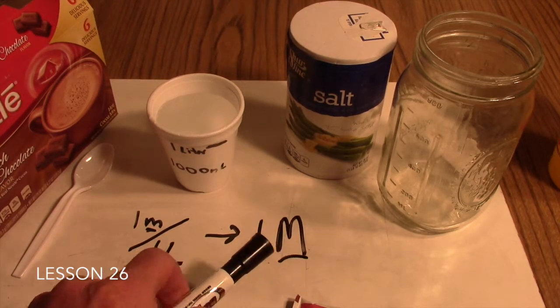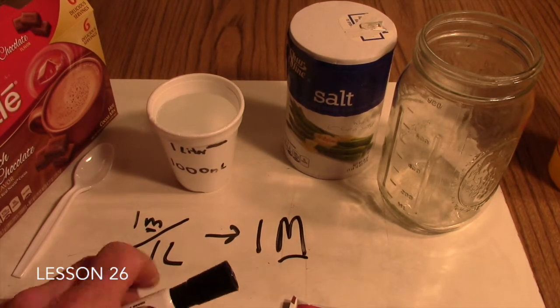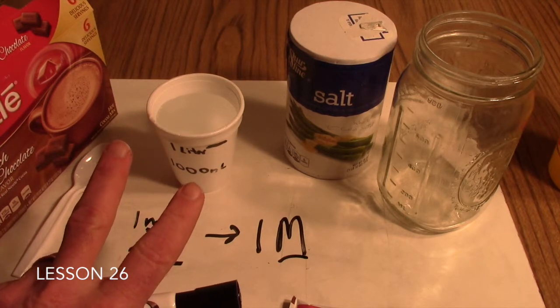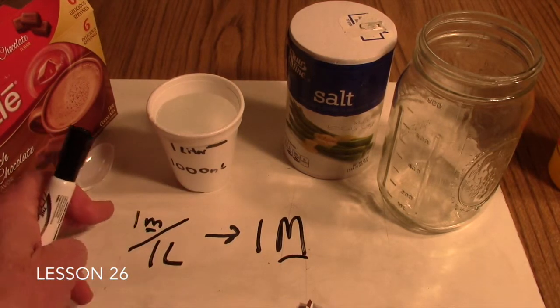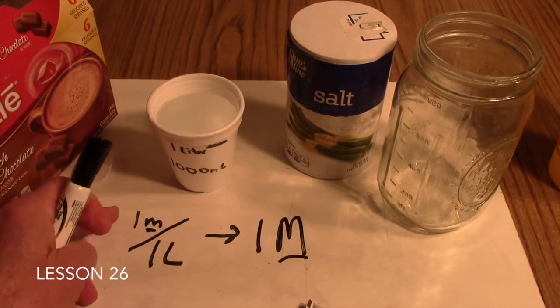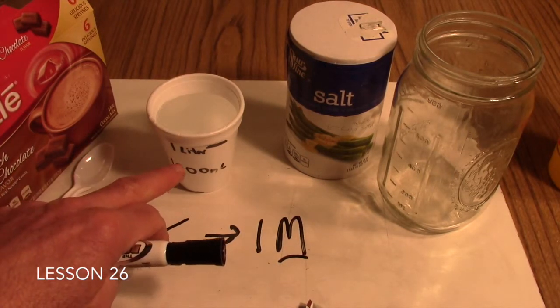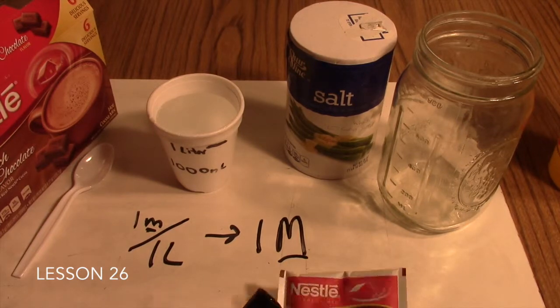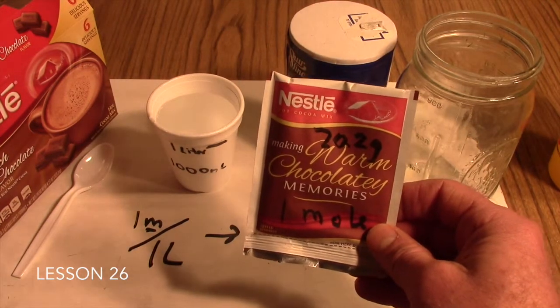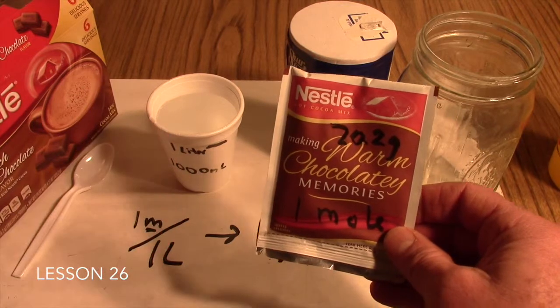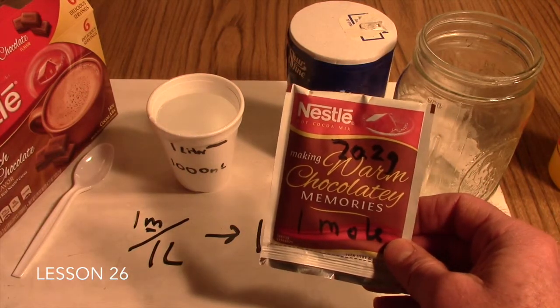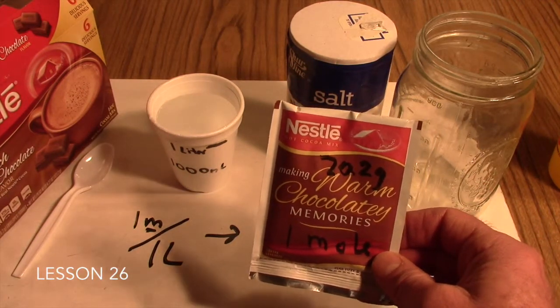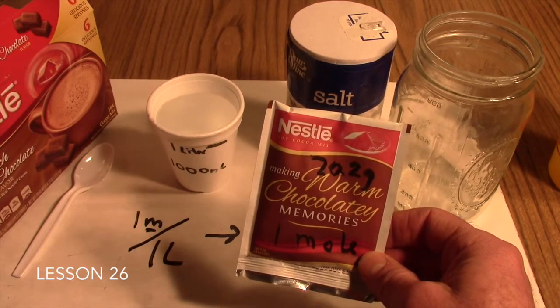Now, challenge your students. Ask them, well, how do you think you would make a 2 molar solution? Hopefully they'll say, well, we just mix 2 moles of the solute into 1 liter of the solvent. So it would take two drink mix packets, and 3 molar would take 3 drink mix packets to make a 3 molar solution, or a solution with a molarity of 3.